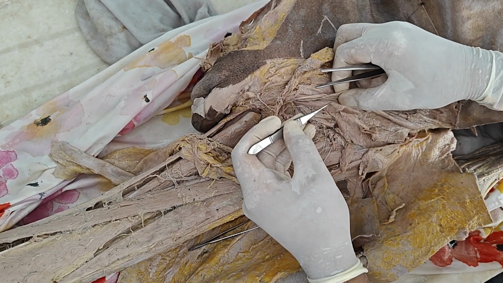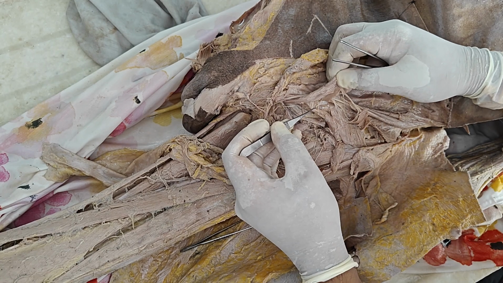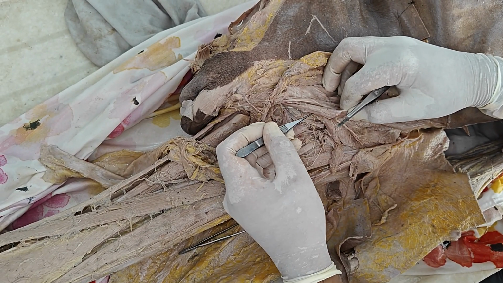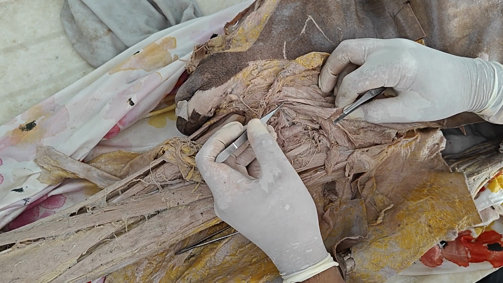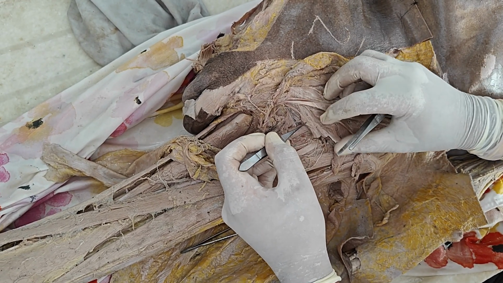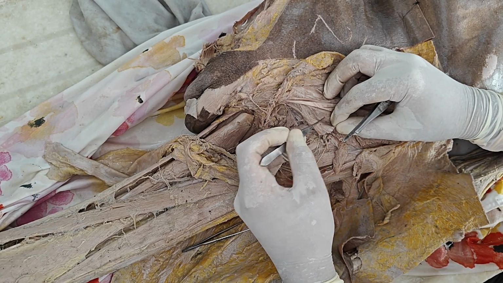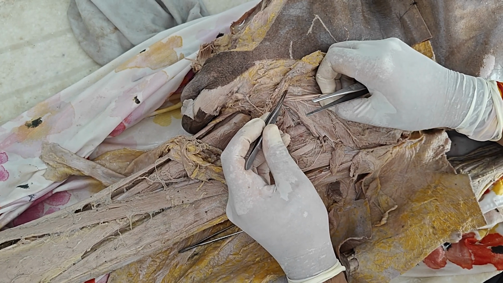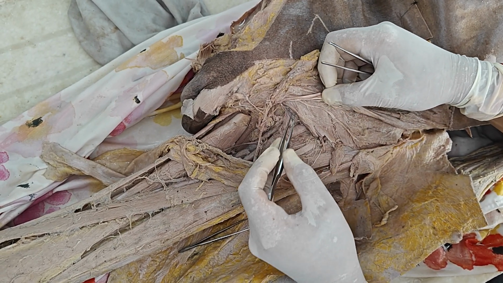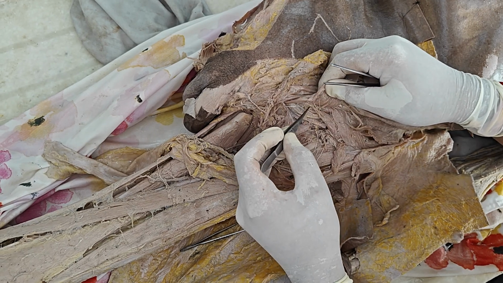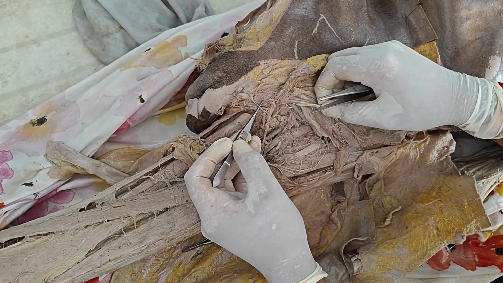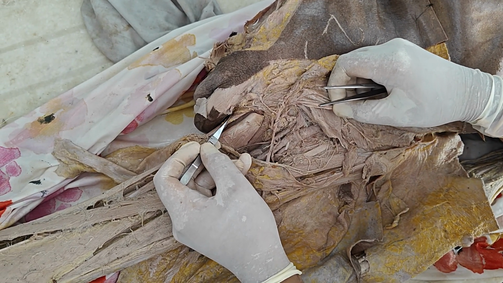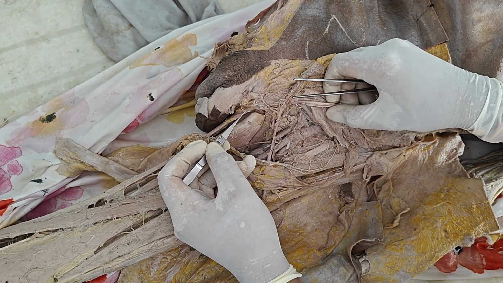The internal oblique and transverse abdominis together make the conjoint tendon, and it makes three boundaries of the inguinal canal: lateral, superior and posterior. On the lateral aspect, it forms the anterior boundary. On the middle part of the inguinal canal, it forms the roof, and on the medial side, it forms the posterior boundary of the inguinal canal. So this conjoint tendon is continuous inside the spermatic cord as the cremasteric fascia and cremasteric muscle, and it is a covering of the testis or covering of the hernia.